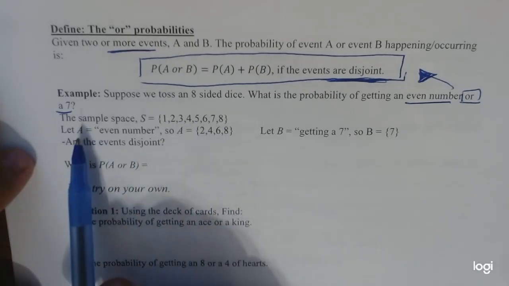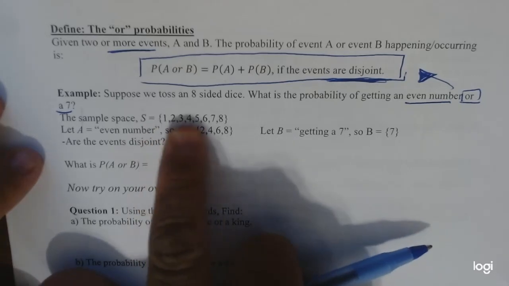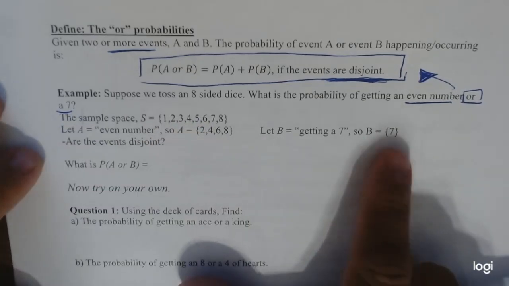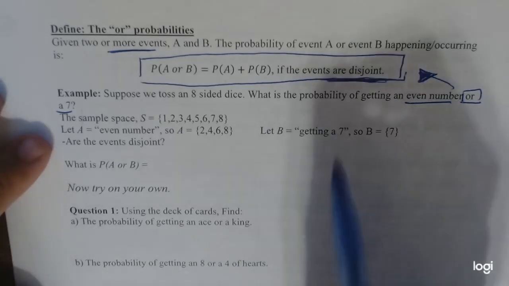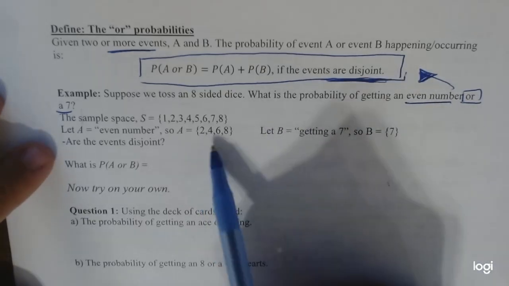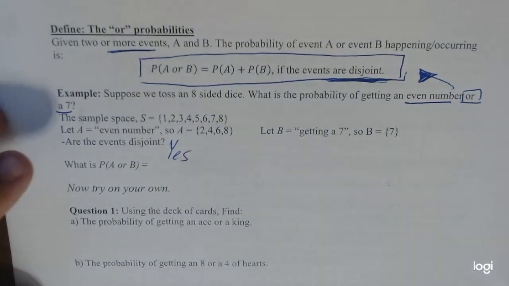Let A be the event even number, so I'm going to write all the even numbers in the sample space, and event B is getting a 7. Are the events disjoint? Do they have any overlap? Yes, they're disjoint because there's no 7 among the evens, so there's no overlap.